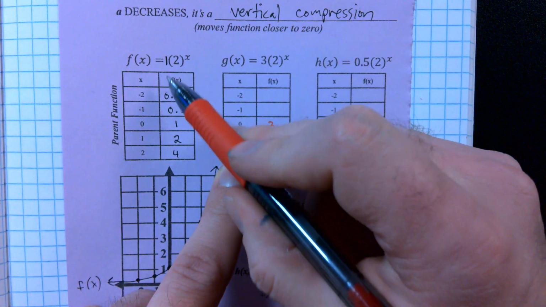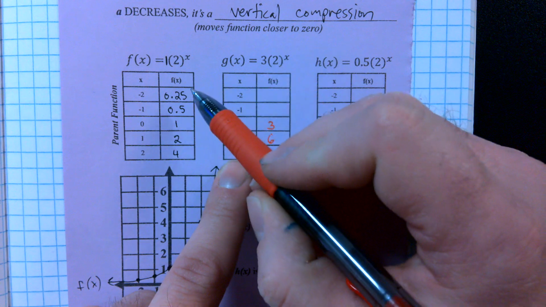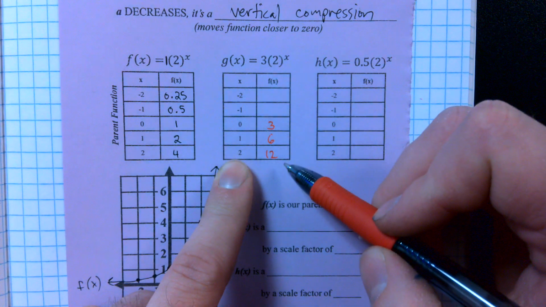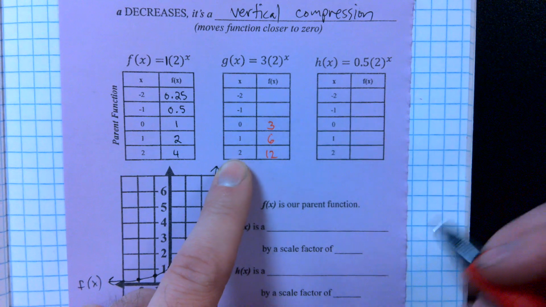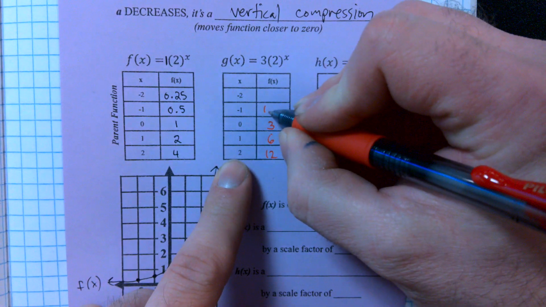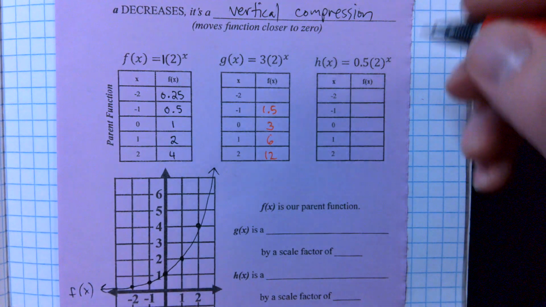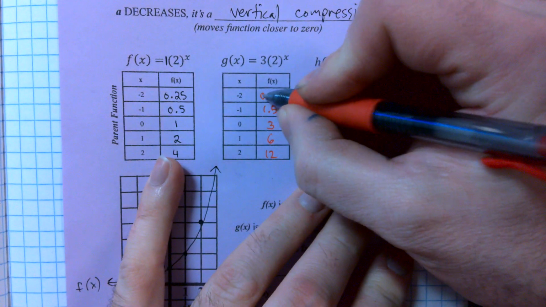Okay, my b value is the same, 2. So I see as I go down, I'm getting twice as big. Twice as big. So what's half of 3? 1.5. Right? And half of that is 0.75.